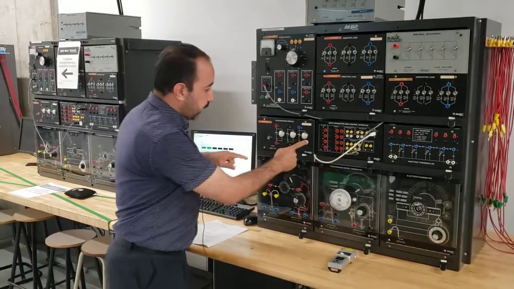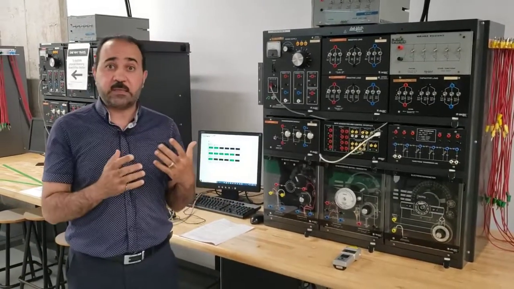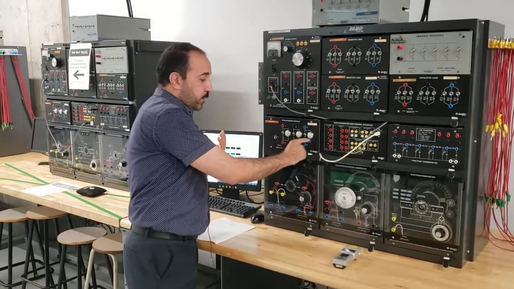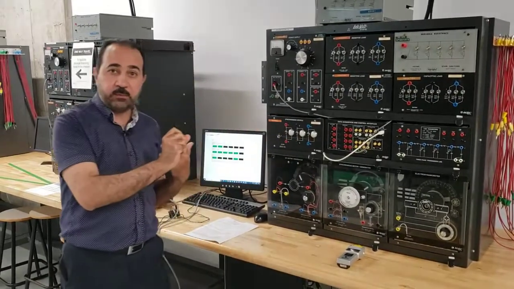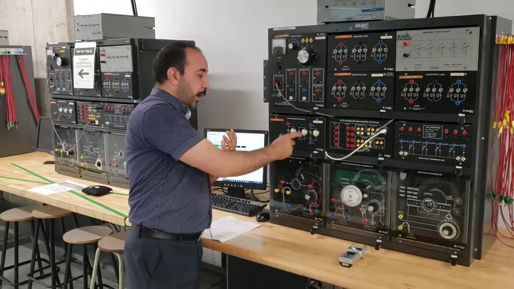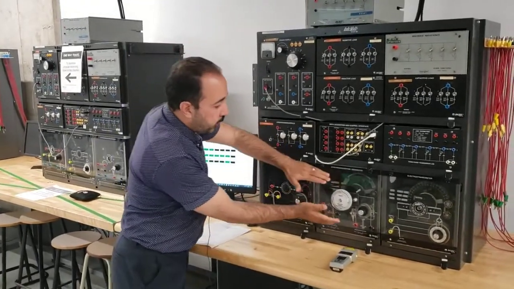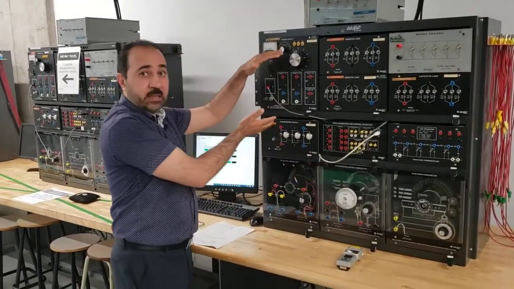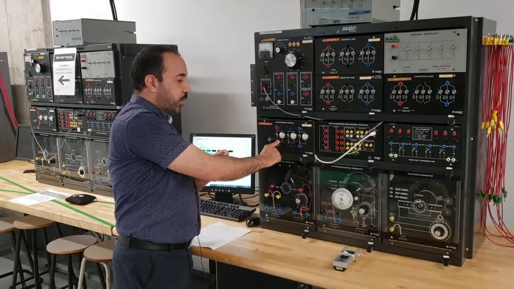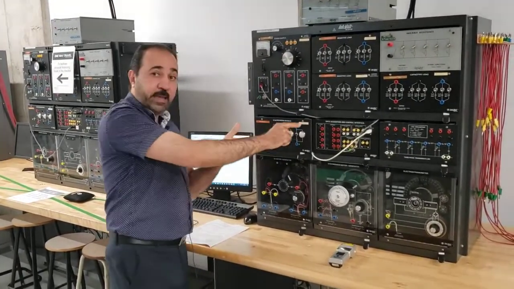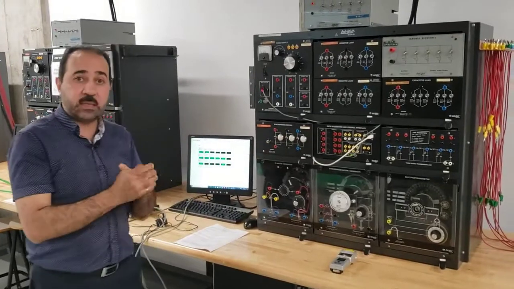The third part is the phase sequence. I will check these three lamps for the phase sequence. If I'm seeing all of these flashing at the same time and they are extinguished at the same time, that means the phase sequence of the synchronous generator is the same as the grid. But if one is flashing and another one is not, or they are flashing in sequence, it means there is a phase shift.